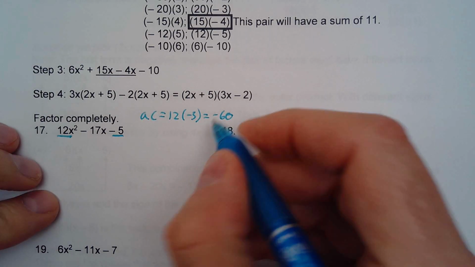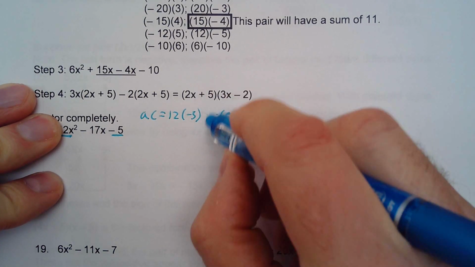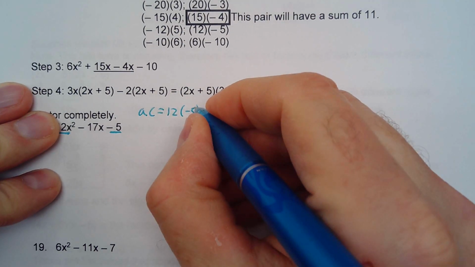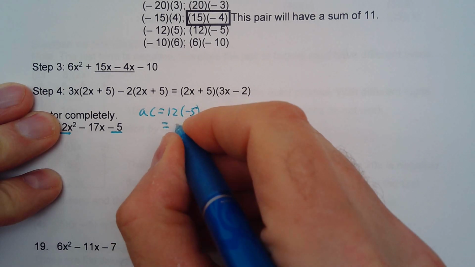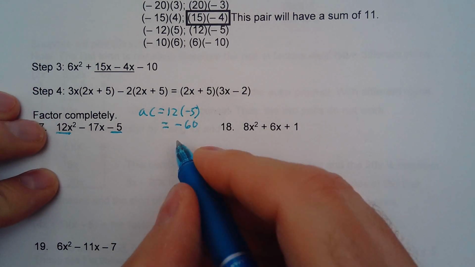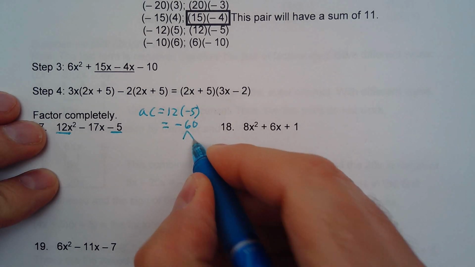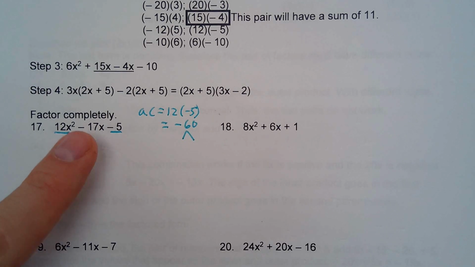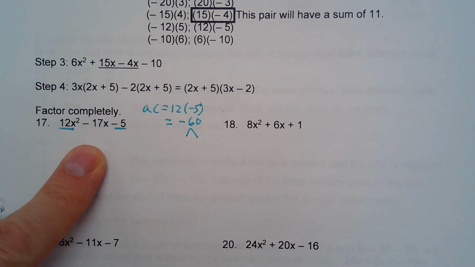So I'm looking at this negative 60. In fact, let me make it a little bit easier. Let me write it down here. So now I'm going to start listing the factors of negative 60. Now, I want that middle term to be negative, so I need to make the larger factor negative.